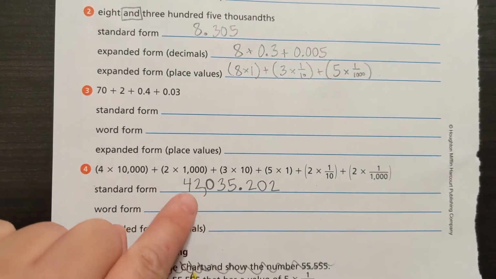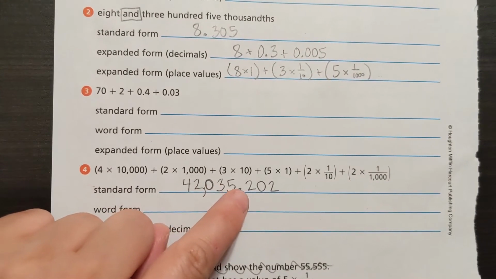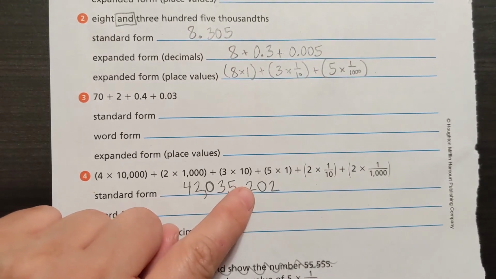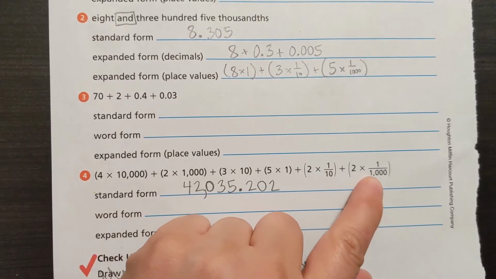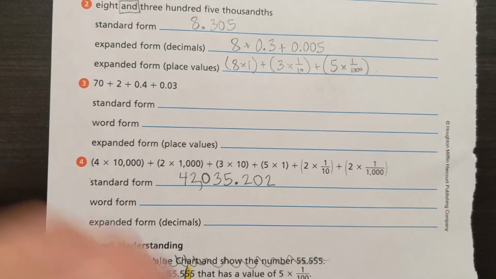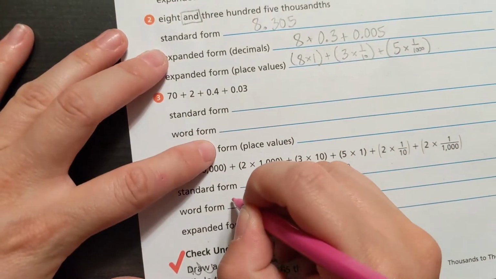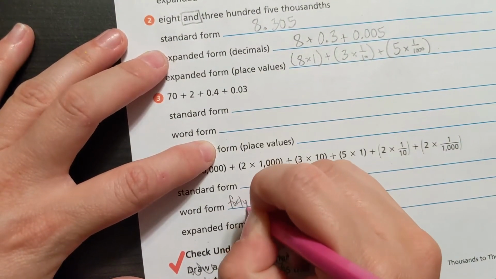That number is read 42,035 and 202 thousandths. Okay, let's write that out in word form. 42,000.